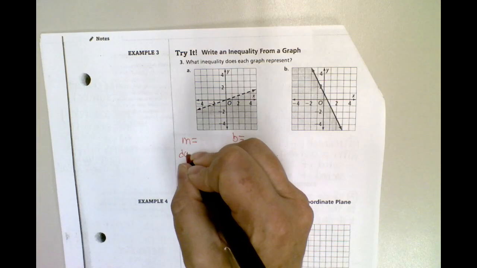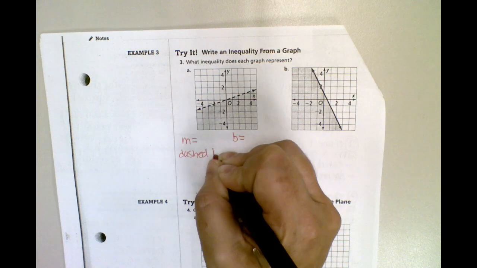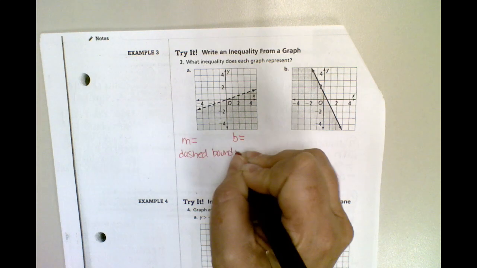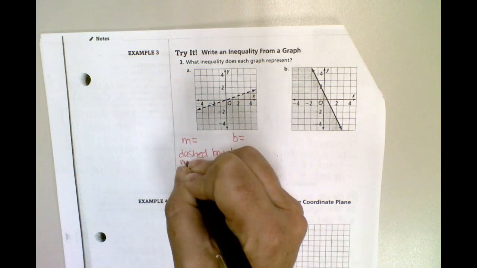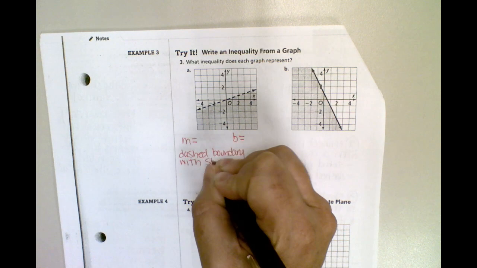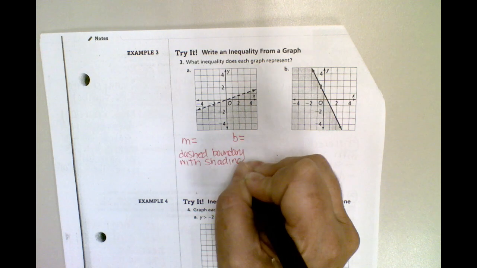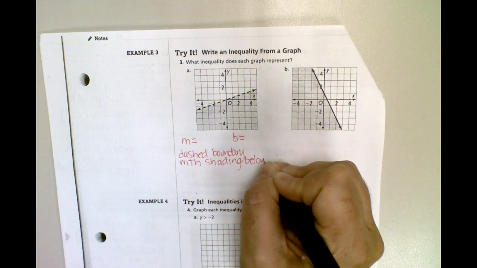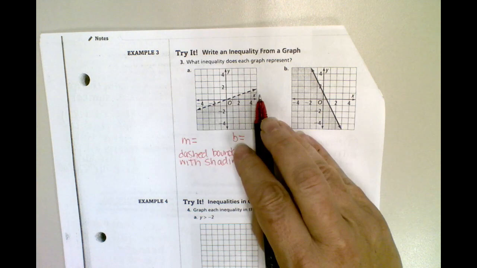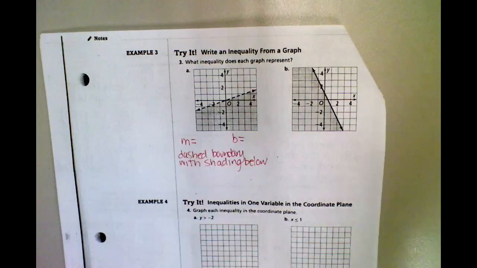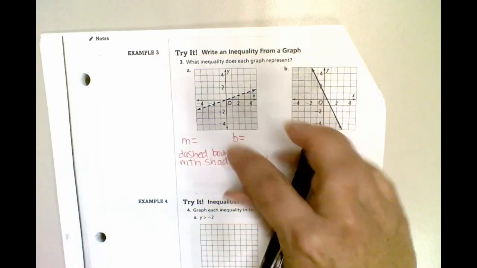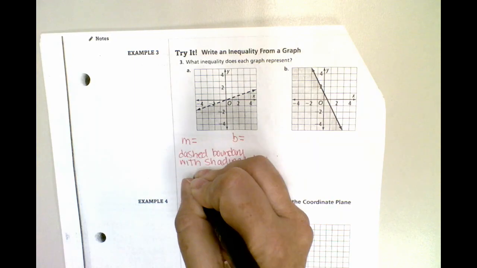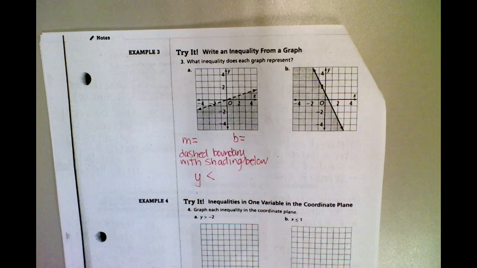I see that this is a dashed boundary with shading below. Dashed means it's either less than or greater than, no equals. Shading below tells me that it needs to be a less than. So I'm going to have y is less than.